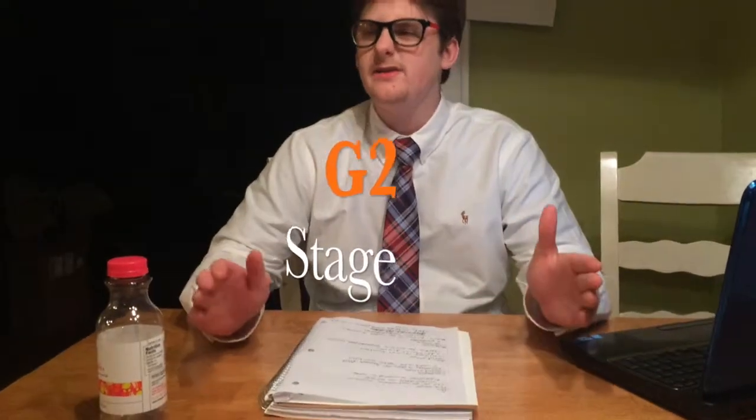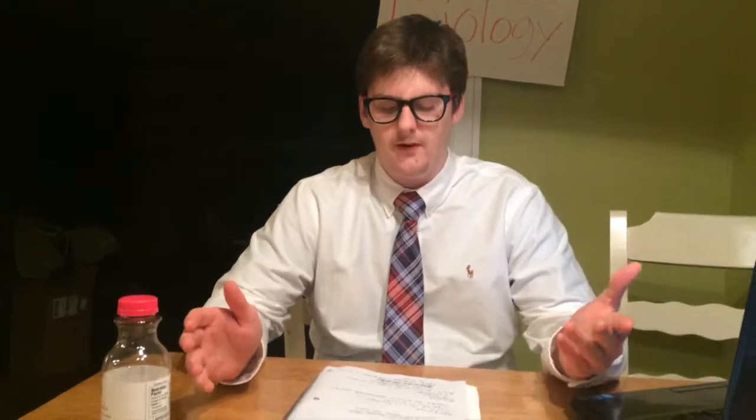Now, the third stage is called G2. And the cell's still carrying out its normal functions, except this time there's a little bit more additional growth. And the cell's checking for errors, like making sure the cell's the right size, and there's no damaged DNA, because that's just not cool, man. And up next, we have the fourth stage.